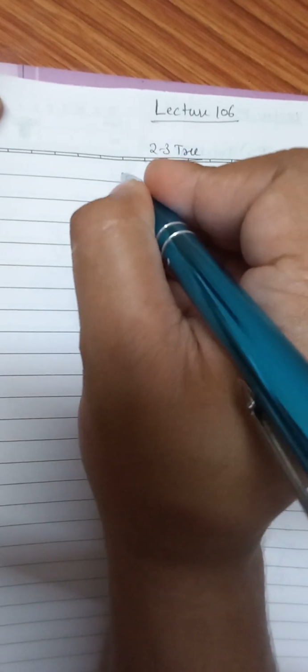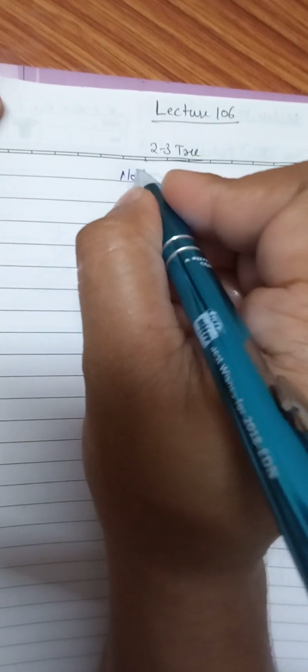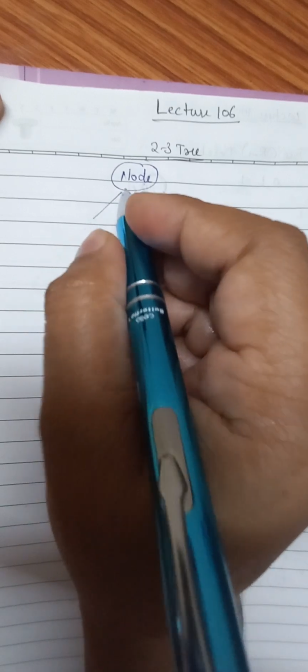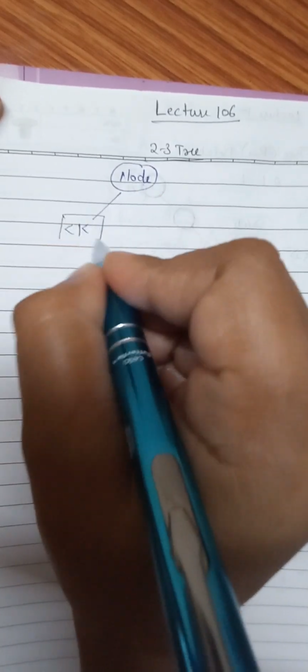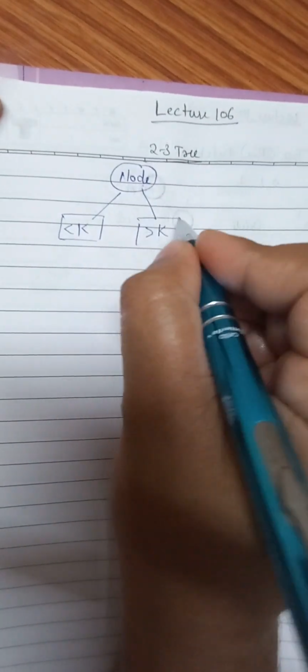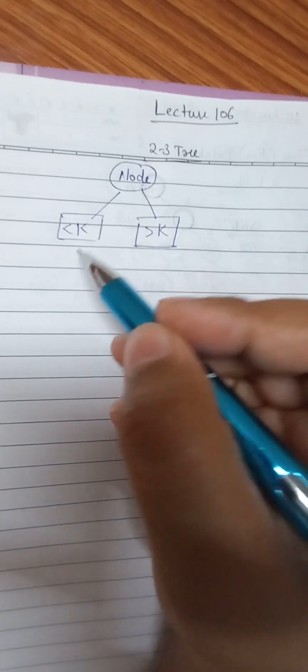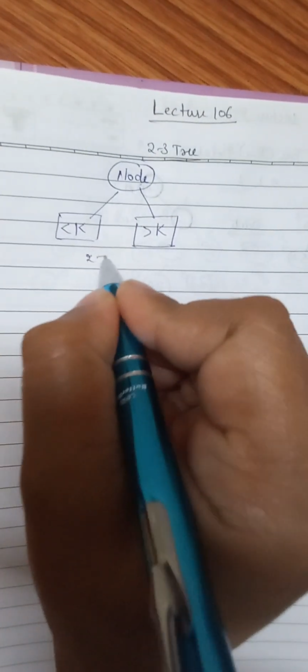Today we are going to learn 2-3 trees. So what are they? First we need to know. In a simple way, I can say that in a 2-node there will be one key. One child should be less than this key and one should be greater than this. The key value on the left-hand side will be less than this node, and on the right-hand side it will be more than this node, in a 2-tree.